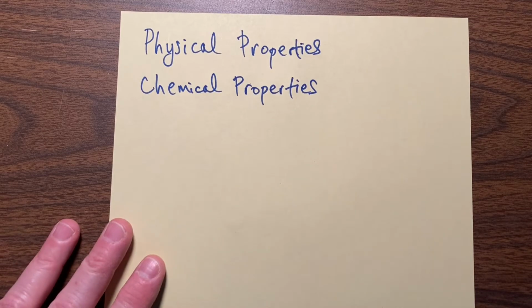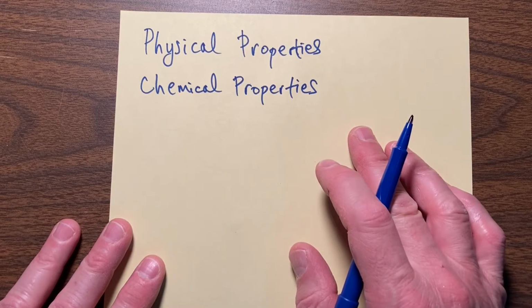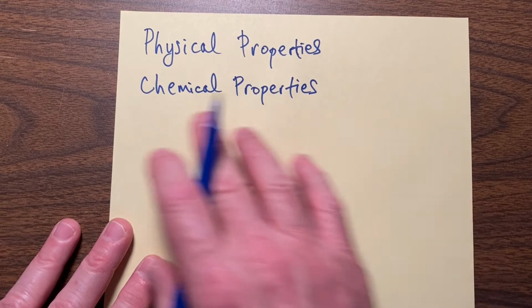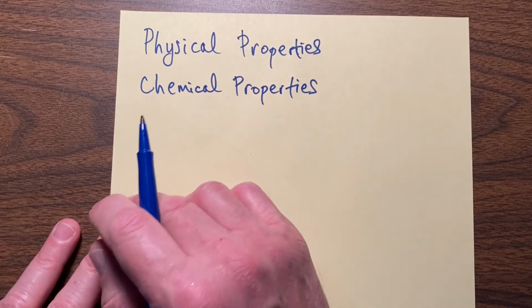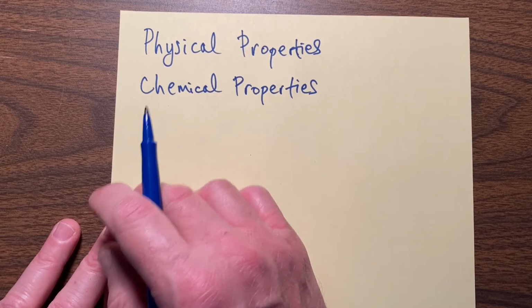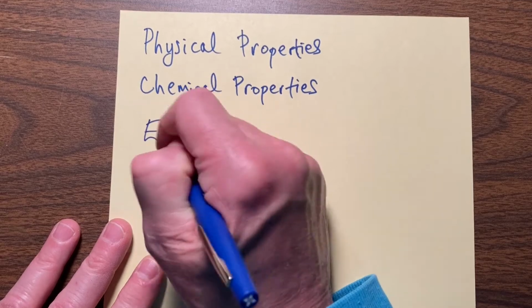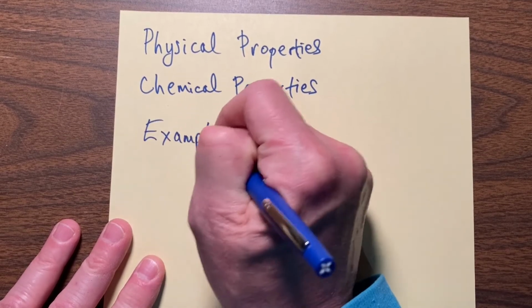There's physical properties, there's chemical properties. Chemical properties are, I'll give you some examples, but they are what we're going to be more interested in this class. Physical properties are a little easier to understand, but let's give you some examples.